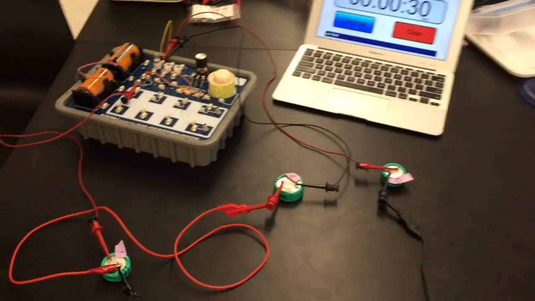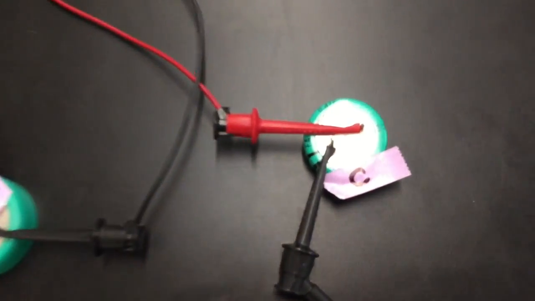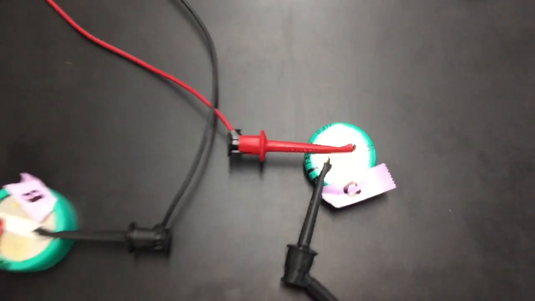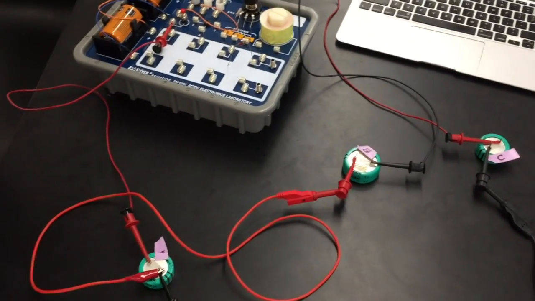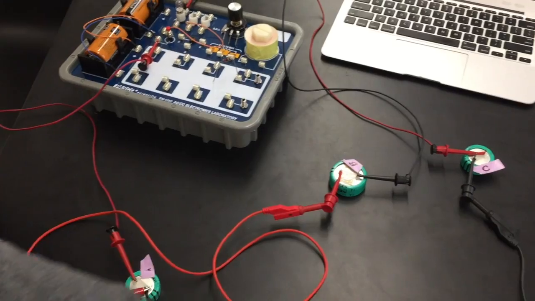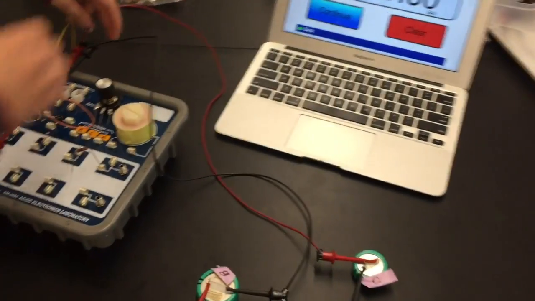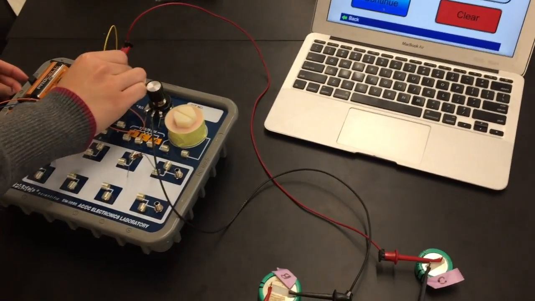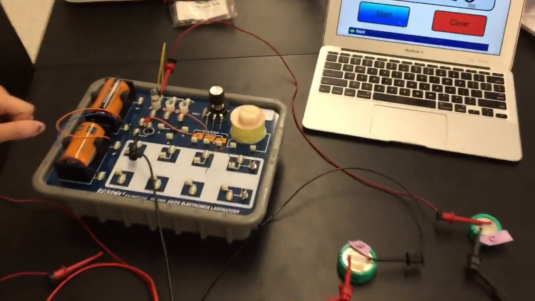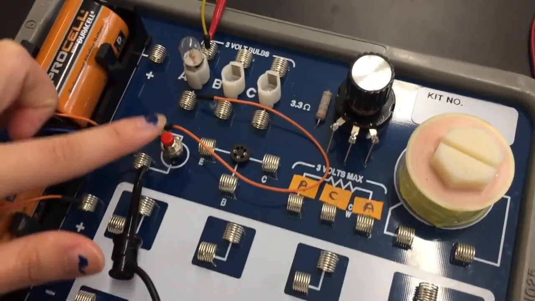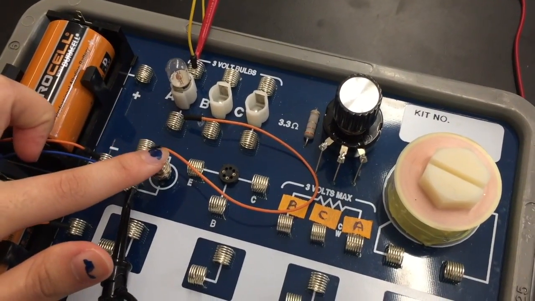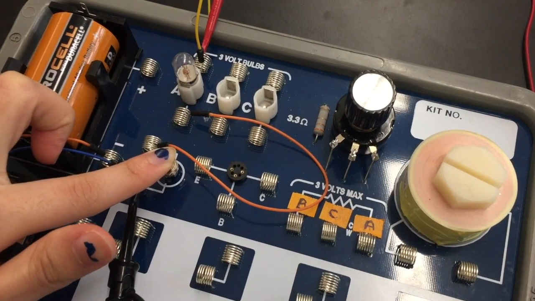So now we want to see how long it takes for capacitor C to discharge through the light bulb. We're going to disconnect capacitor A and B from the circuit and hook capacitor C up with the light bulb. So now when we turn on the light bulb, we're going to see it lights up very dim. And it took only 2 seconds for this light bulb to go dim.